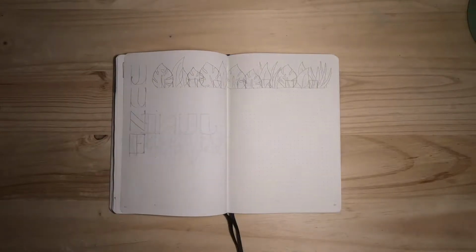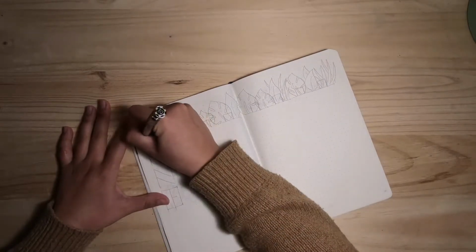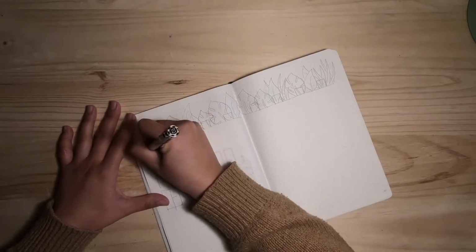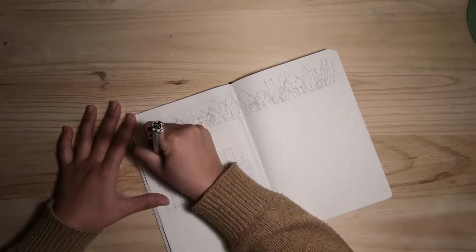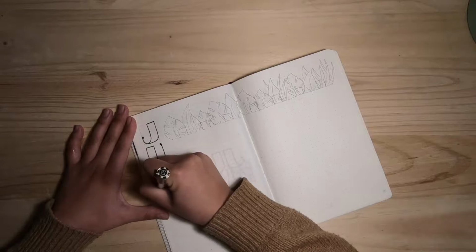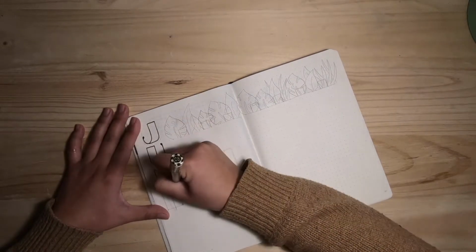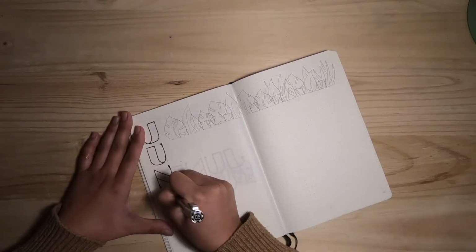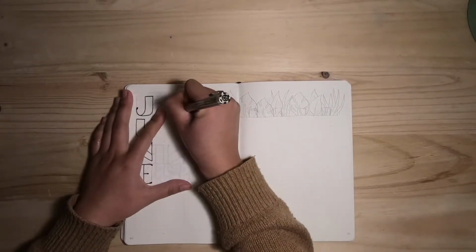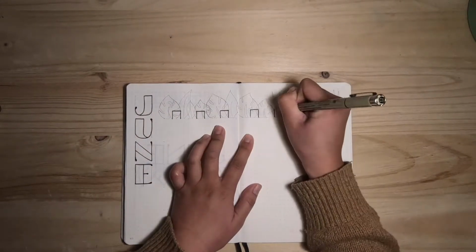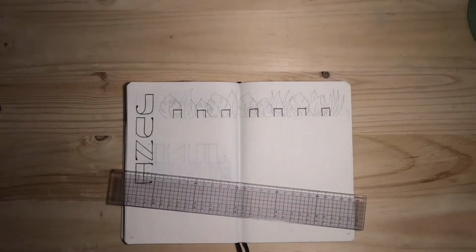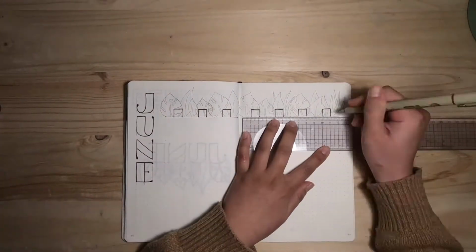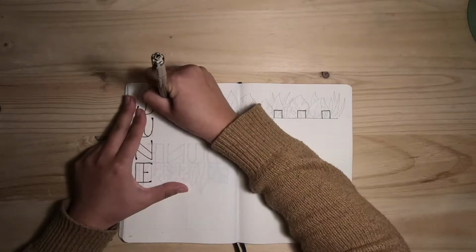I actually created this journal way back in January, I think. January of 2021, and I am currently editing it in May of 2021. So I haven't actually seen these spreads done out in a long time, and I'm just looking at this cover page and I'm thinking to myself, wow, I actually really like this cover page. I think it's one of my favorites that I've ever done in a custom journal or in my own journal.